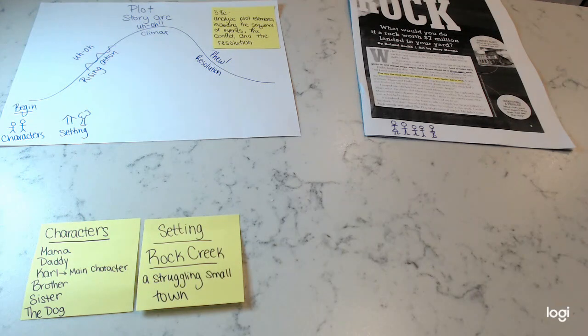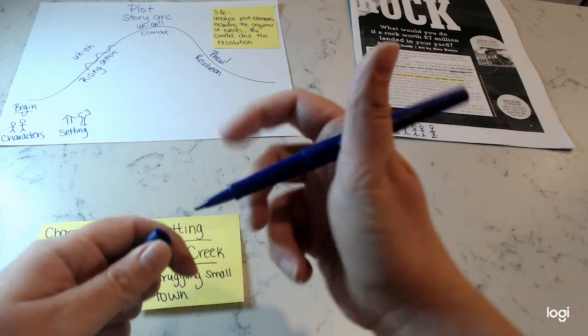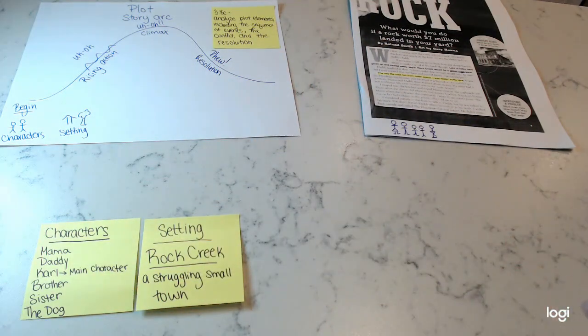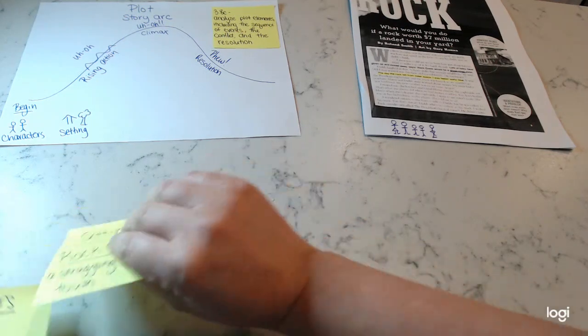Now, when they're talking about Rock Creek, you get an idea of what the main problem in the story is going to be. They said that Rock Creek was in danger of becoming a ghost town, which is what we know is when everyone just leaves a town. There's no work, there's no money, and the buildings are left standing and they're just empty. That's a ghost town. So we can infer that people in Rock Creek don't have a lot of money. And that's true for the family.